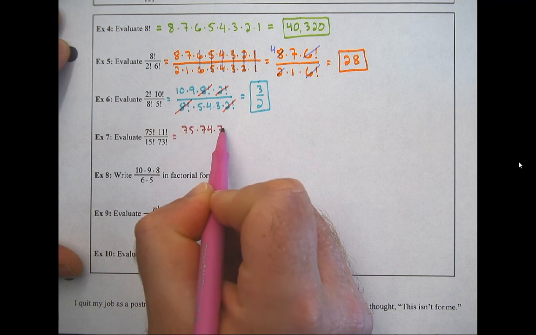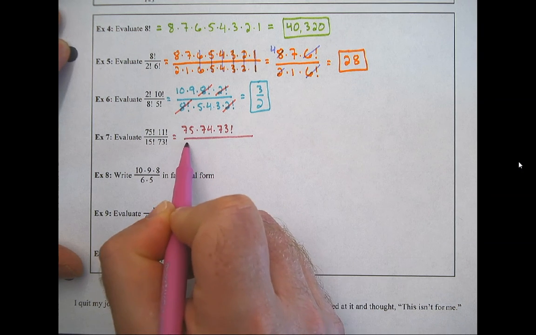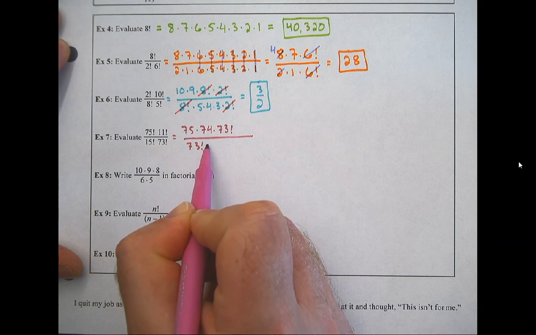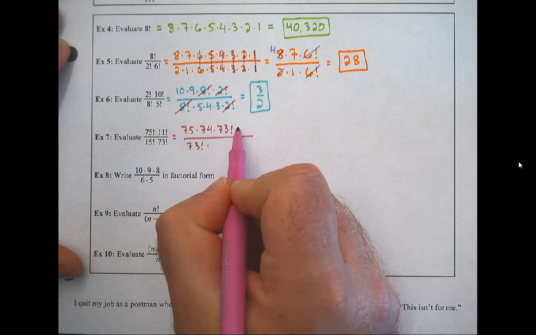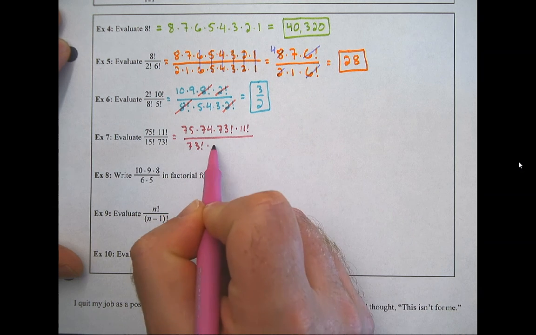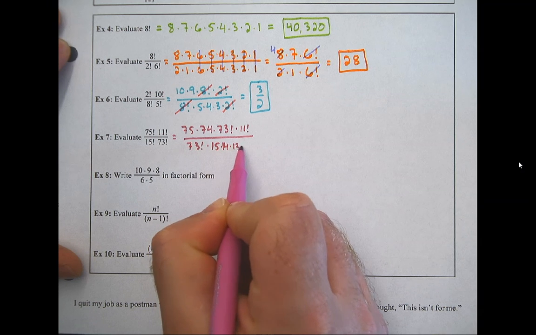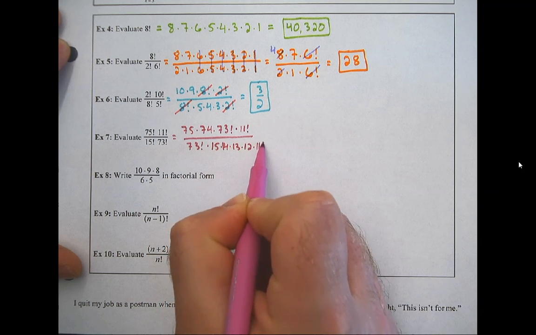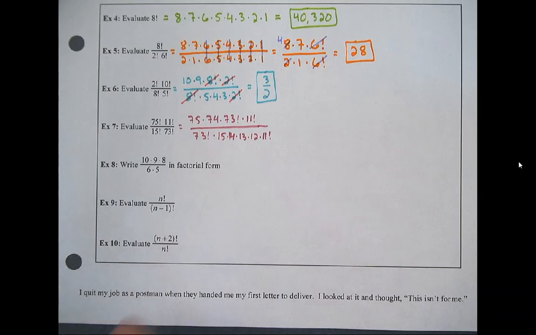Then I'm going to stop at 73, because in the denominator, I've got a 73 factorial that I can work with. Now, the 15 is bigger than the 11, so I'm going to leave the 11 factorial on the top. And I'm going to break down 15, 14, 13, 12, and then 11 factorial. That's a 14, believe it or not, but that's what it is.